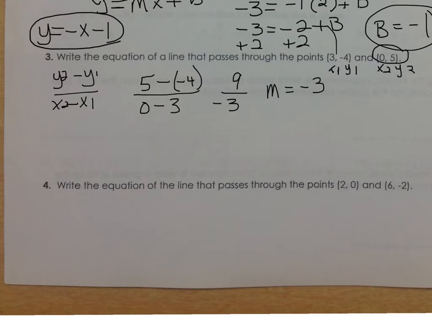Well, if you look right here, 0, 5 on a graph would be right on the y-intercept. So our y-intercept in this case is 5. So once again, we have our 2 pieces of information. We have our y equals m, so that would be -3x, and then our y-intercept, which is positive 5.